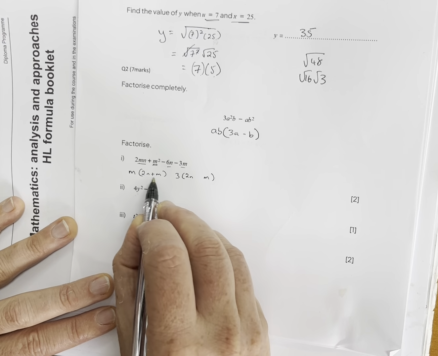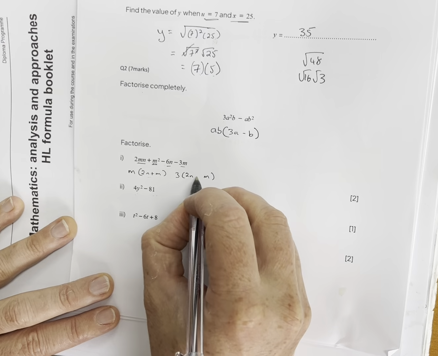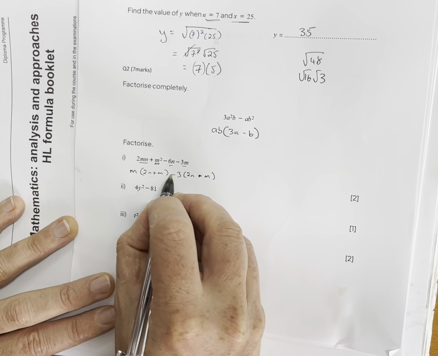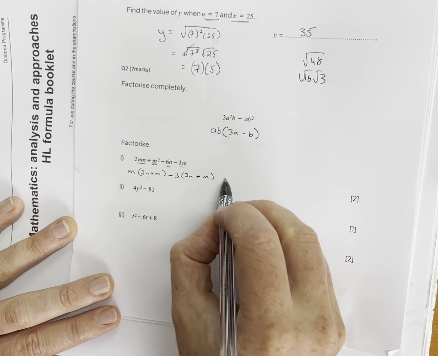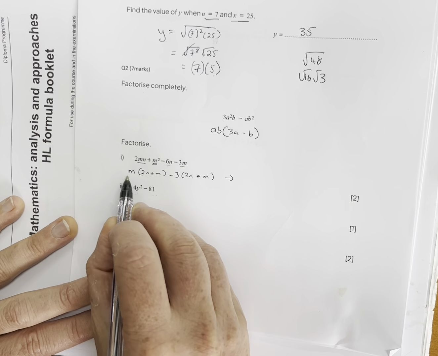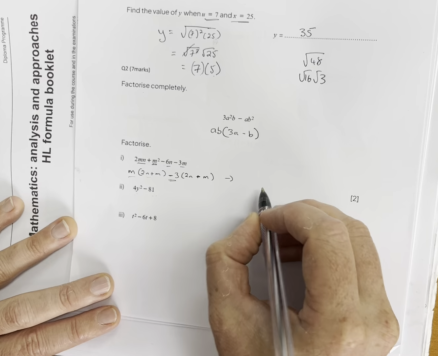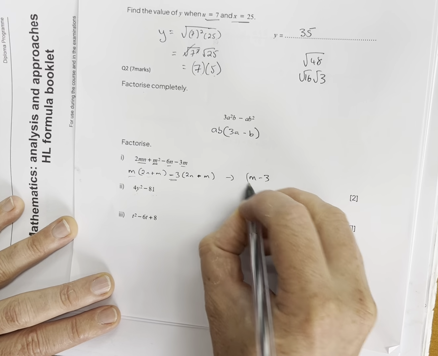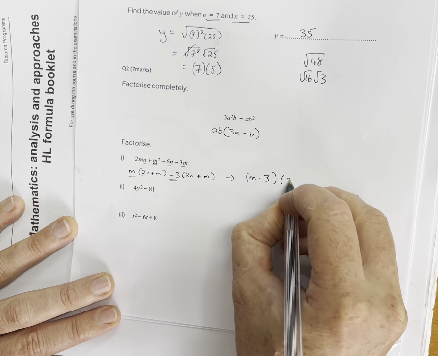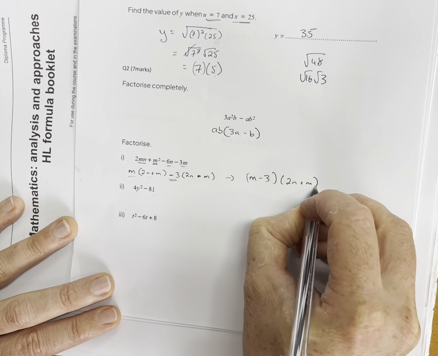What sign do I pick here? I want it to be the same sign as here, so that's plus. So if I take out a negative 3, it'll work out for me. And then I need to do a final step. This and this are both multiplied by this bracket, so I can write this and this together times 2n plus m, like that.